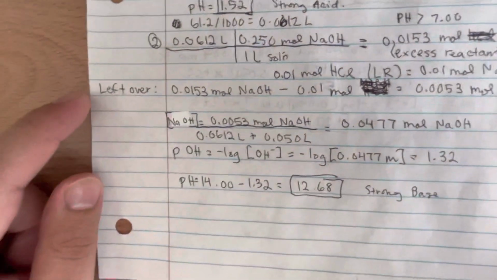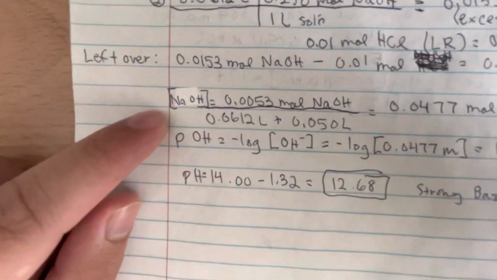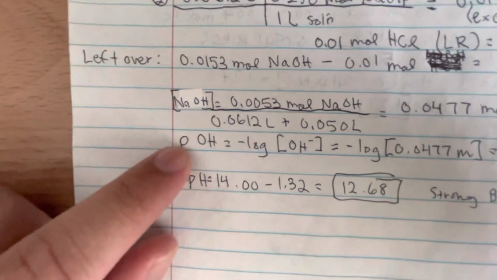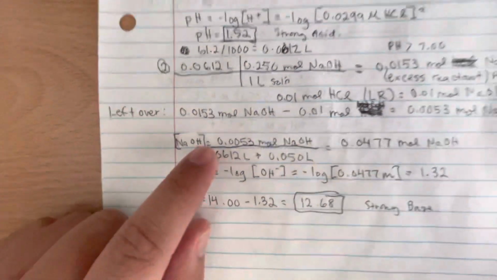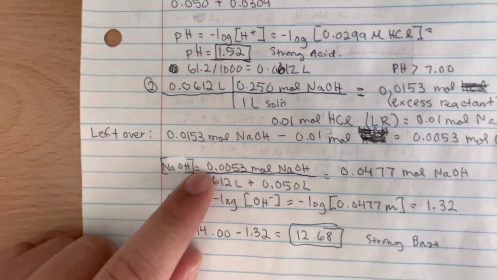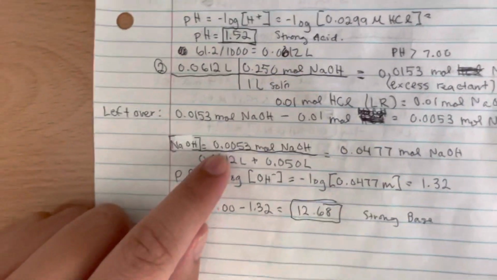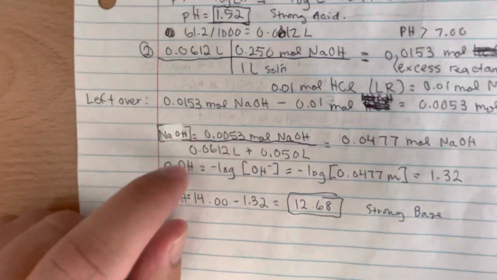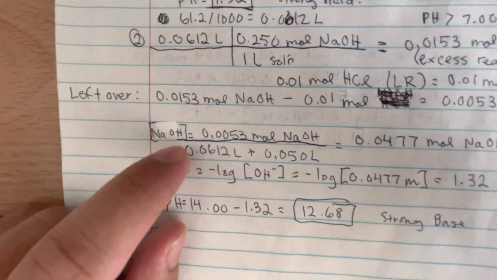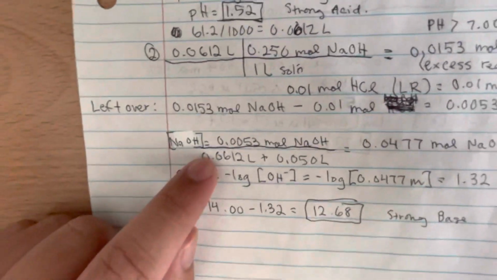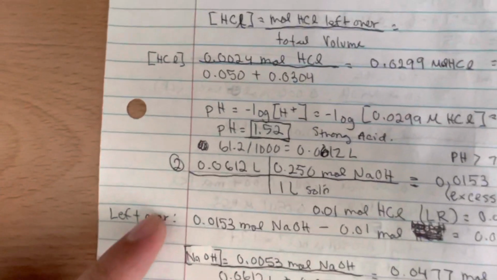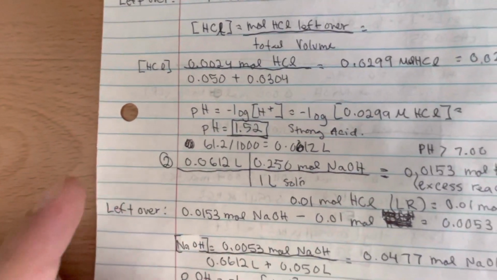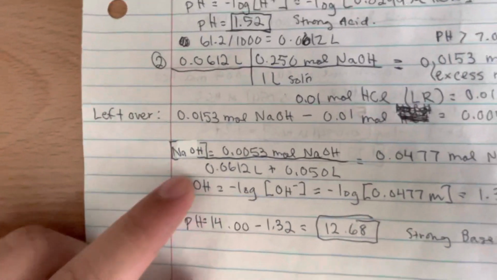Now we need to find the concentration of sodium hydroxide, which is the leftover amount of sodium hydroxide over the total volume, the same step as with the hydrochloric acid.